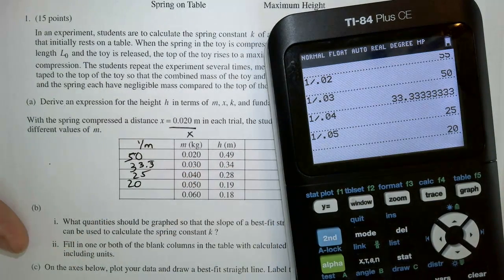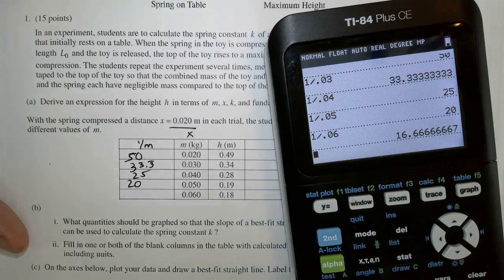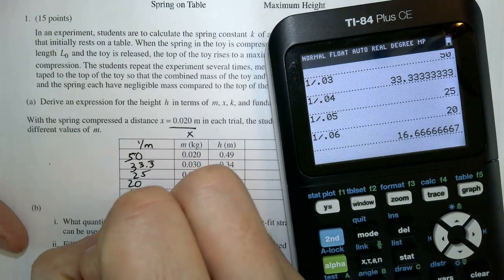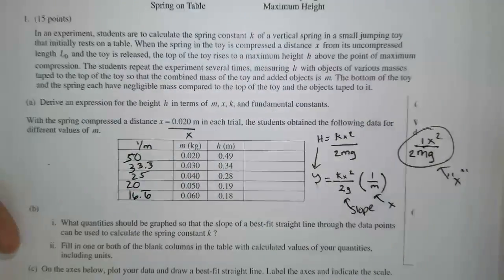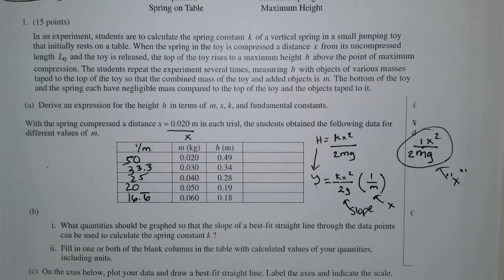The numbers are getting smaller. 1 divided by 0.06 is 16.6 repeat. Now, don't panic that the numbers look funky.